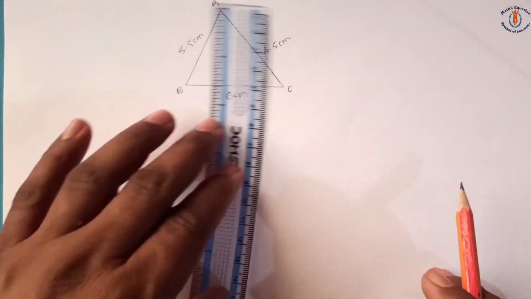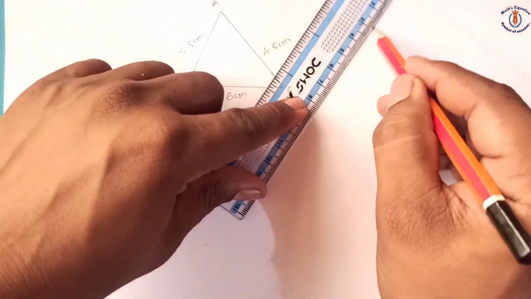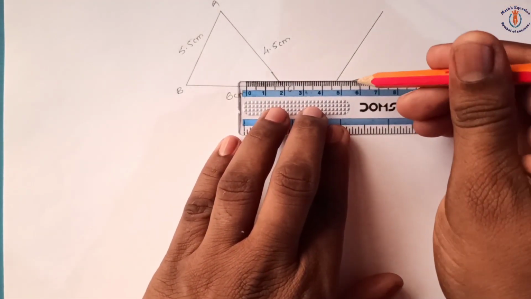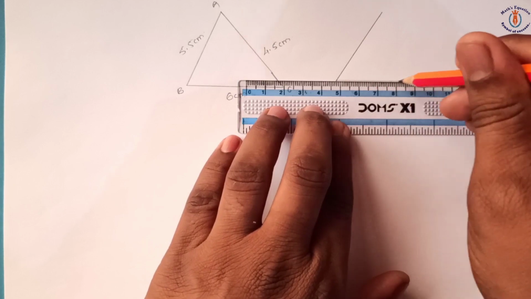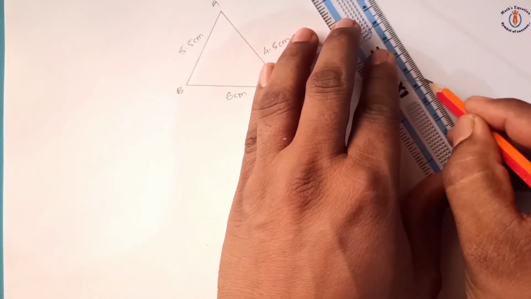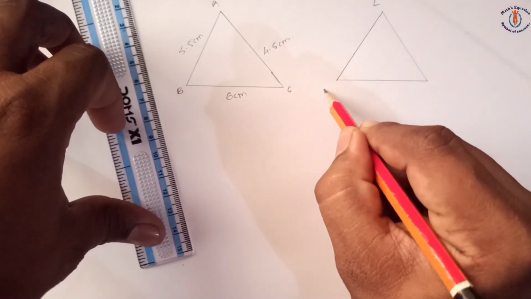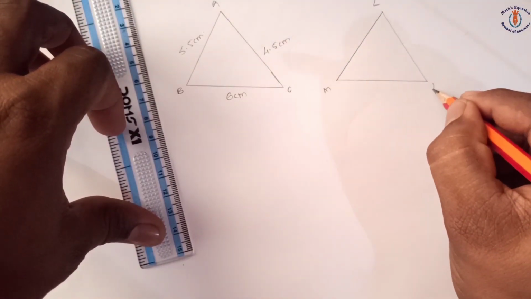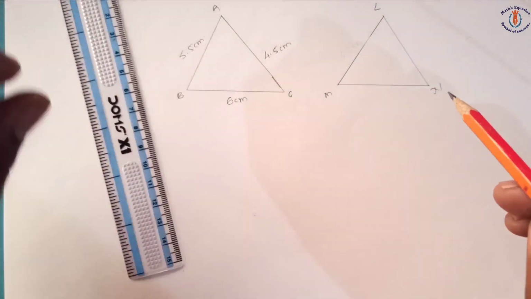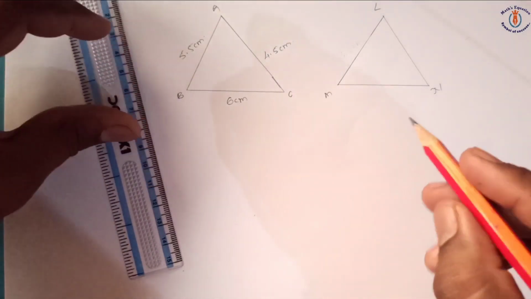So let's draw the other triangle, a rough figure of the triangle LMN. So this is the triangle LMN, in which LM is equal to 4.4 centimeter.